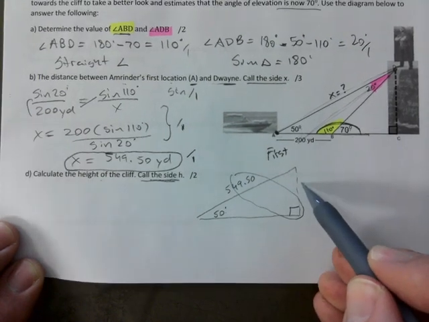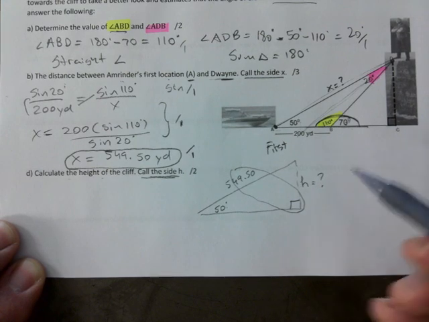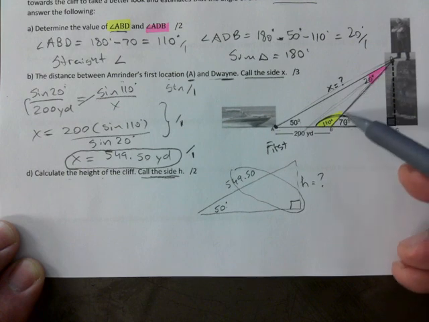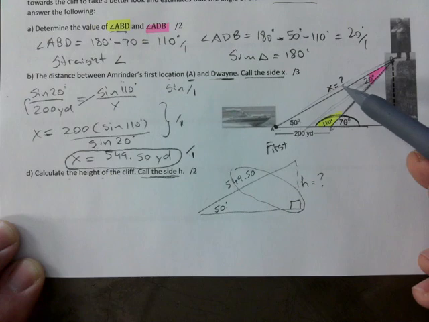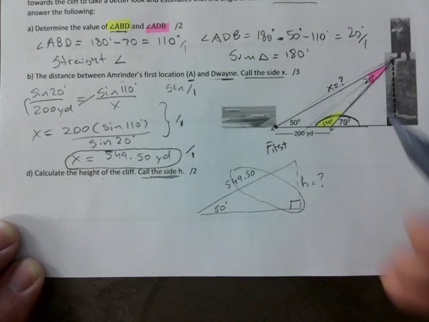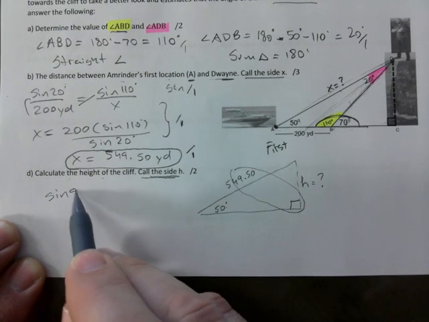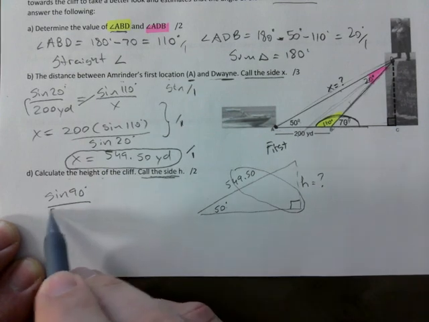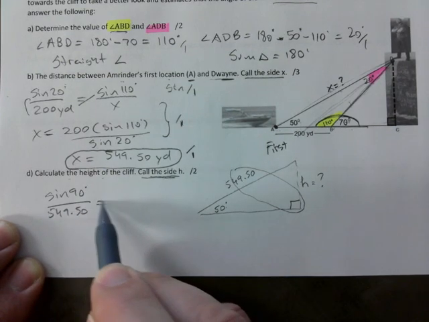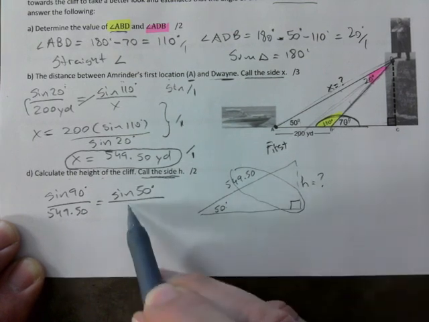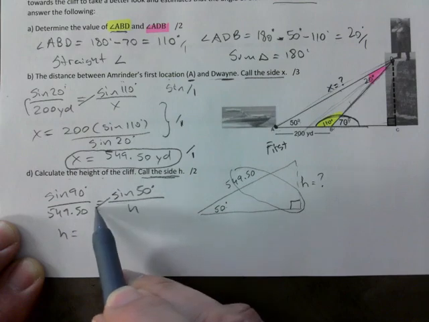So I have my pair here. And this 50 is going to allow me to solve for H here. And you might ask me, could you have found this side here and then use this triangle? Absolutely. But I already did the work. I always tell my students, find one of the slants. Slant is like an angle, right? One of those, and then you can find your height. So I'm going to go sine of 90 over 549.50, and then I'm going to use sine of 50 over H. Cross multiply and divide.